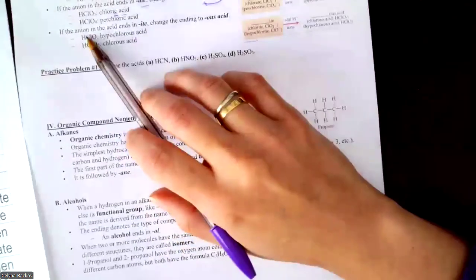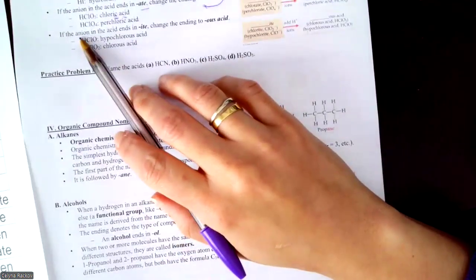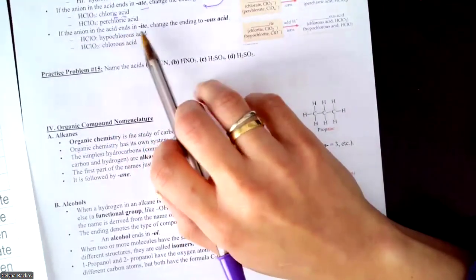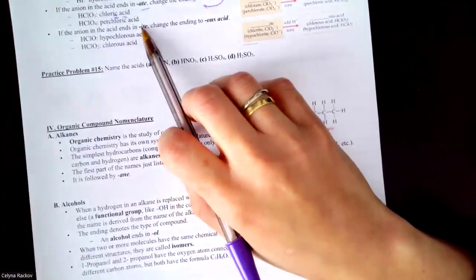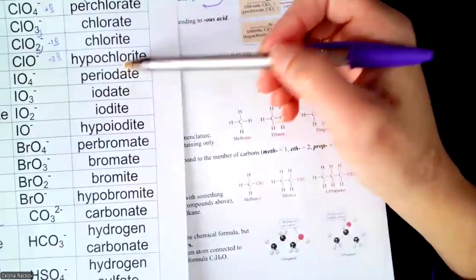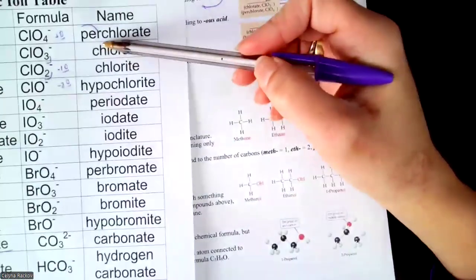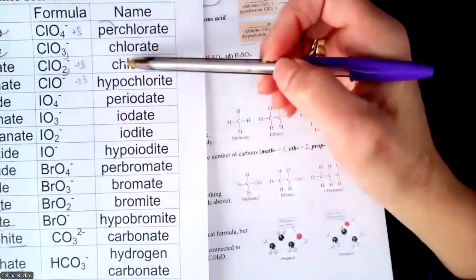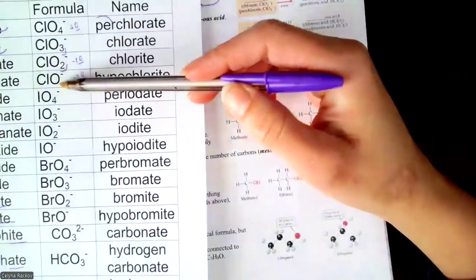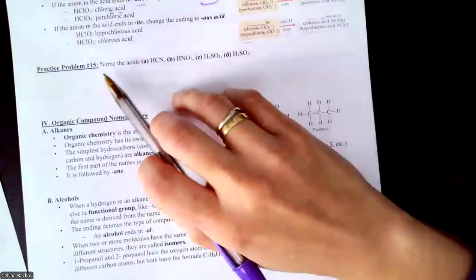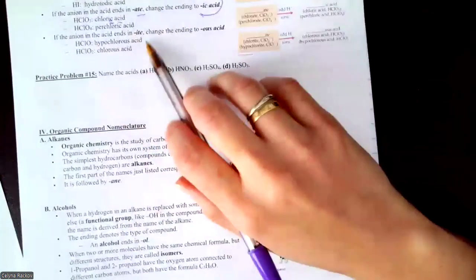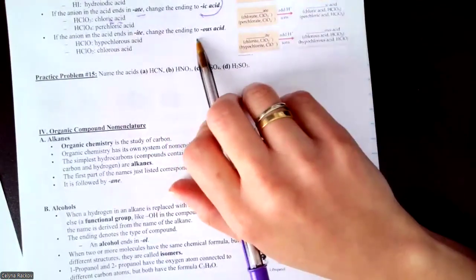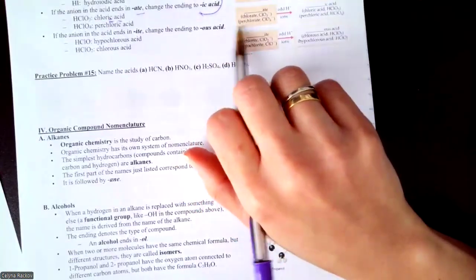Then, if the anion ends in "ite", like chlorate, ClO3 minus, and chlorite, ClO2 minus. So chlorite: if the anion ends in "ite", change the end to "ous acid".